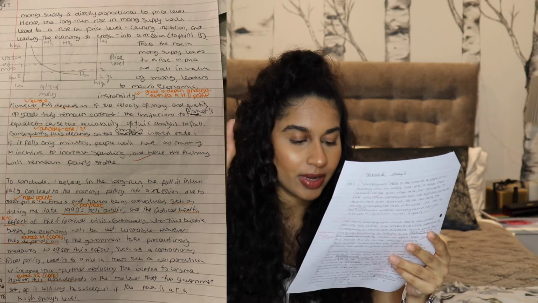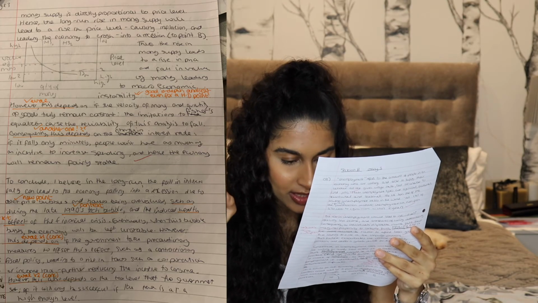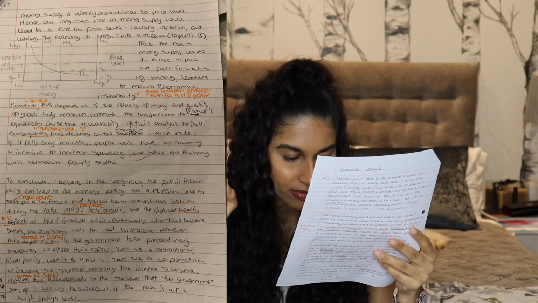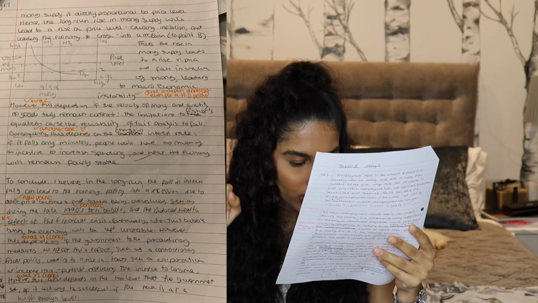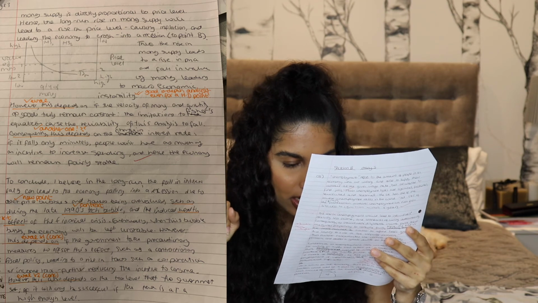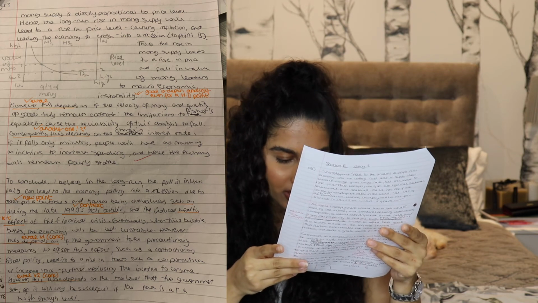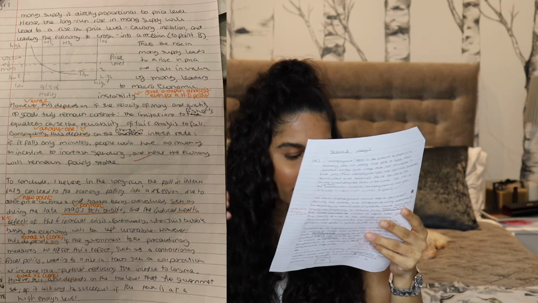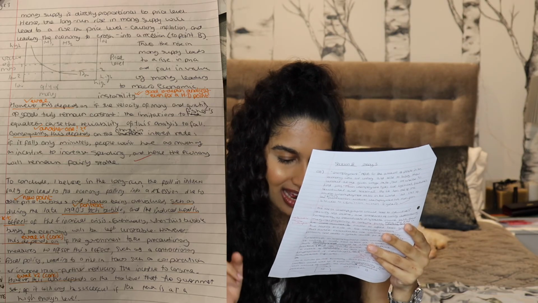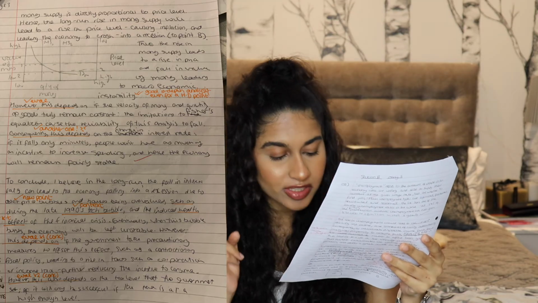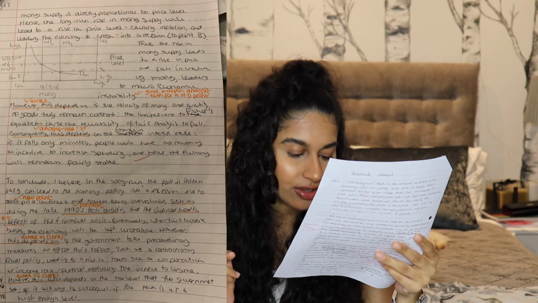However, this depends on, number 1, if the government take precautionary measures to offset this effect, such as contractionary fiscal policy leading to a rise in taxes, such as corporation or income tax, further reducing the incentive to consume. However, this also depends on the tax level that the government sets. It will only be successful if the tax is at a high enough level.